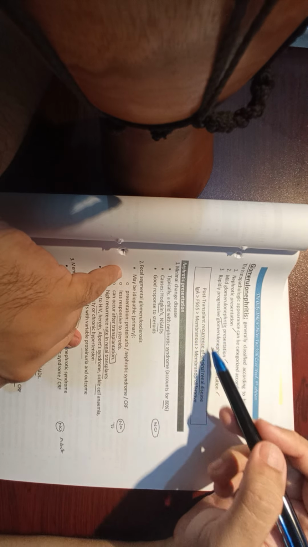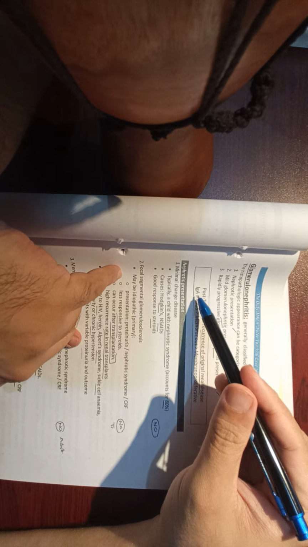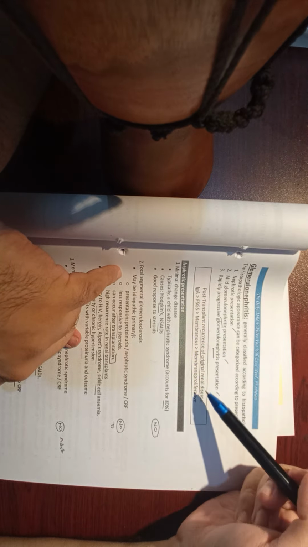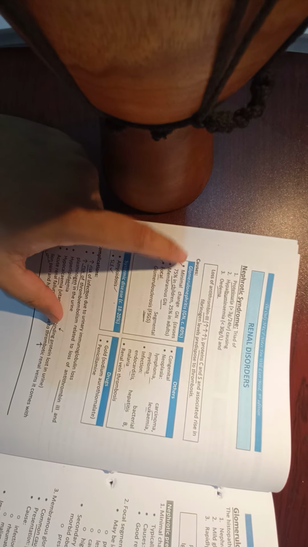Post-transplant recurrence of original renal disease: IgA more than FSGS, more than membranous, more than membranoproliferative. Post-transplant recurrence, IgA nephropathy would be the number 1 cause. Okay, now nephrotic presentation. Again, we'll go to those 3: minimal change, membranous, FSGS. We'll go on to details, and it will come back in detail, so don't worry. If you don't understand once, you go back to it again and again, and it will be inside your head for sure.